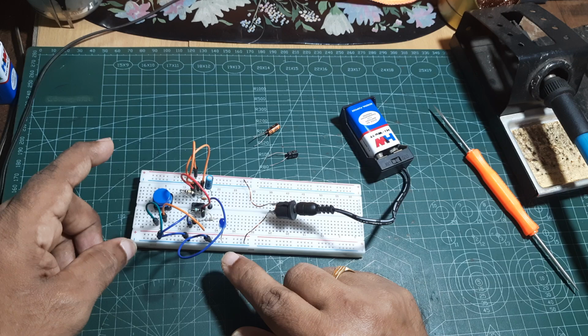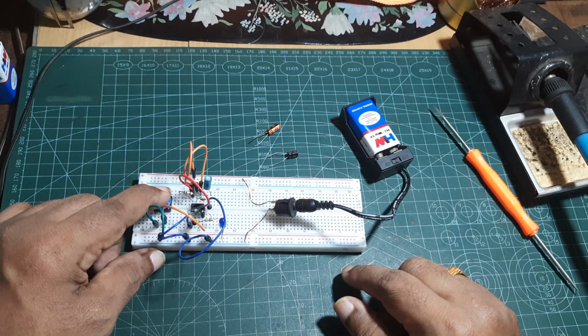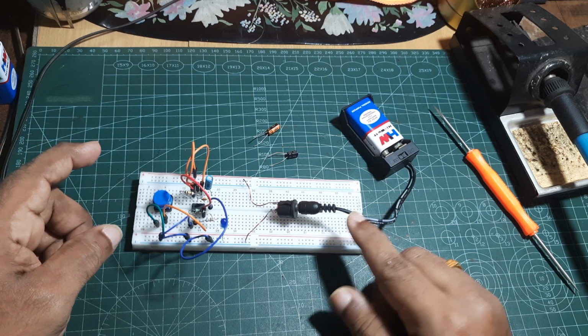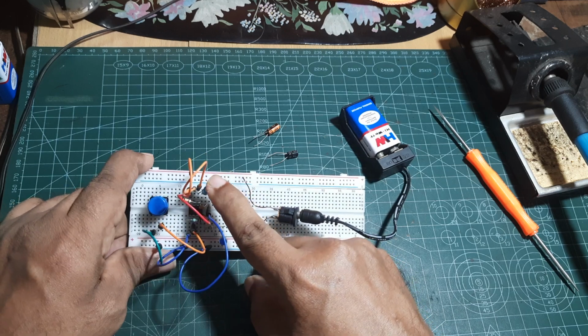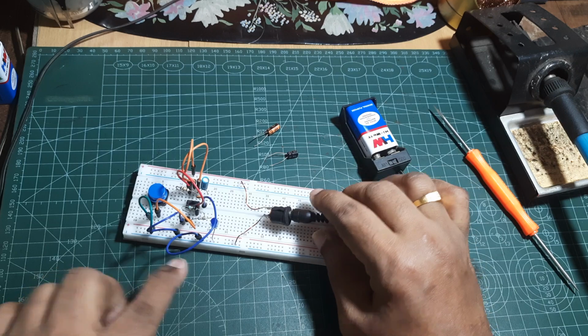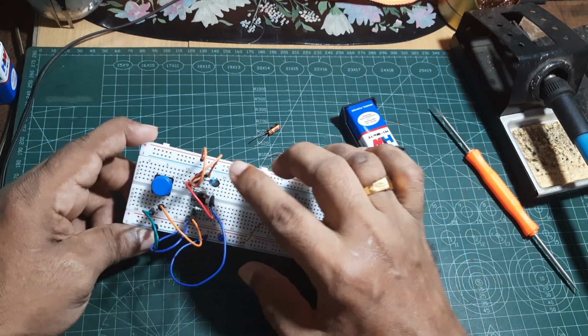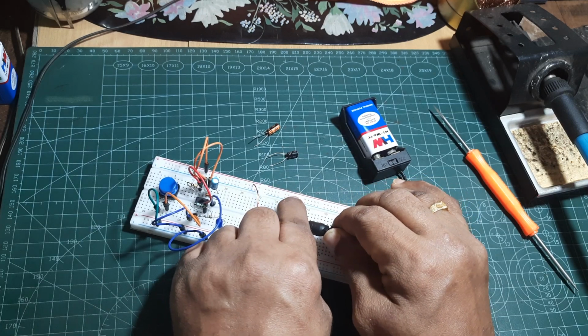This is in the stable state. When you push this micro switch, it will go into the quasi stable state, and it will return back to the stable state when the capacitor is fully discharged. So that is how it works, and we'll just change this capacitor and see what the difference is.